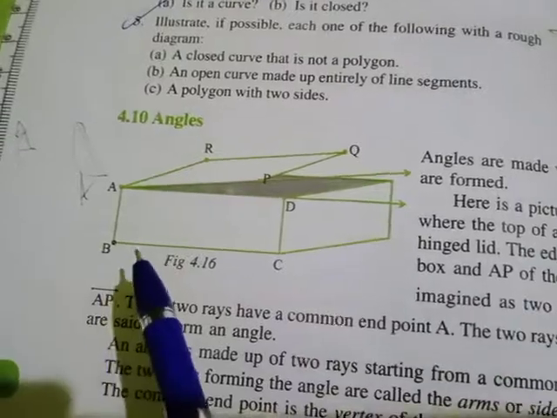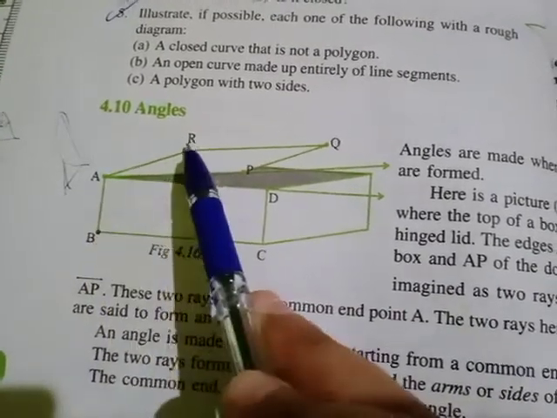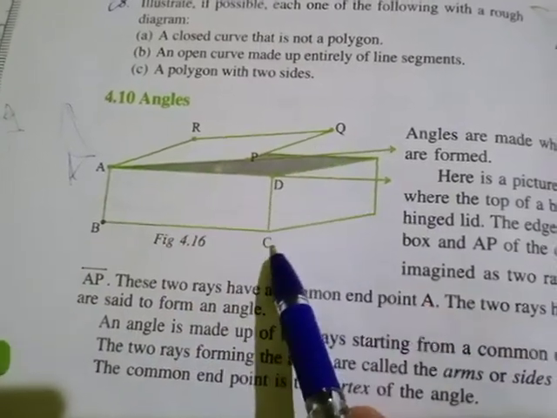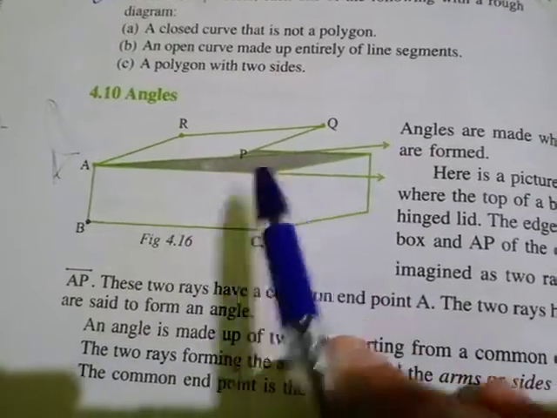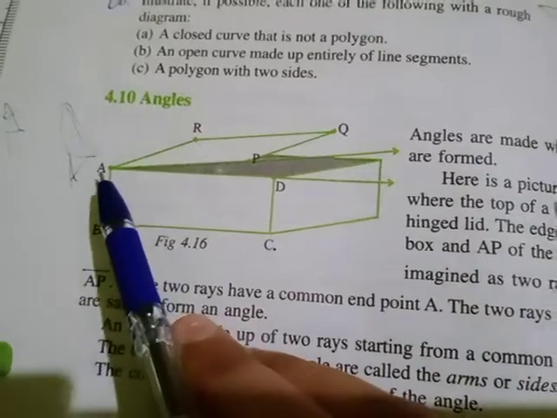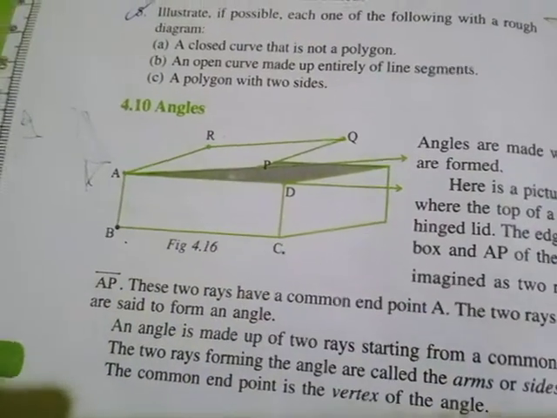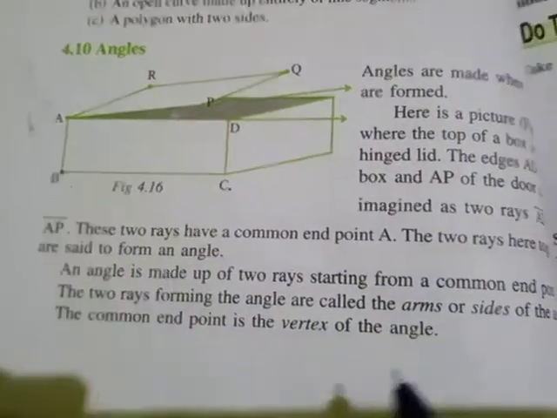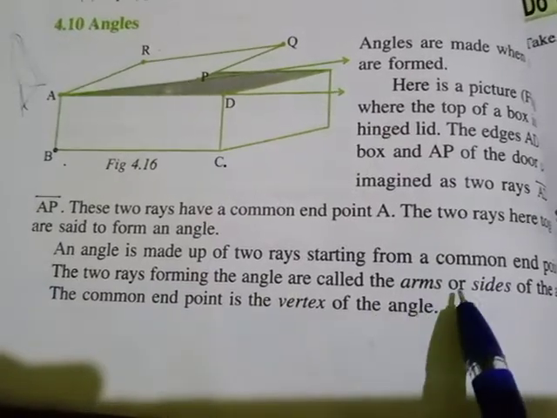What are the corners here? B, A, R, P, Q, D, C. All these are known as your angles. How do you know? Angle B, angle A, angle R, like that. Now the two rays forming angles are called arms.